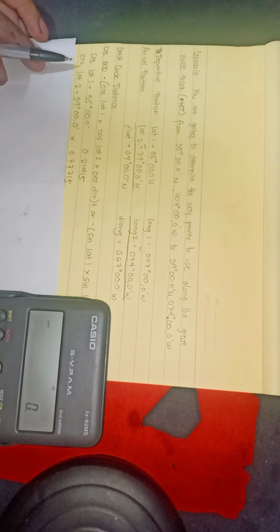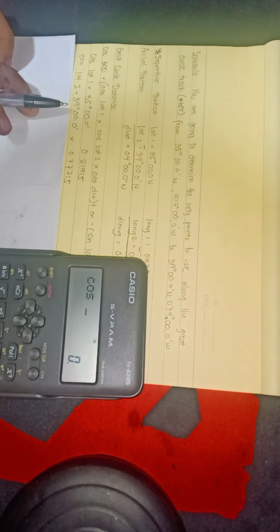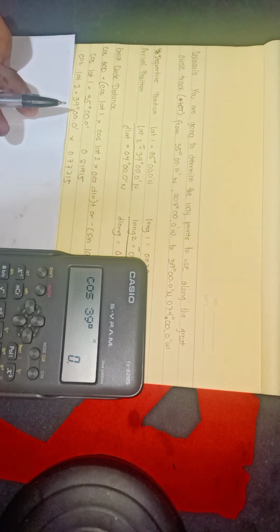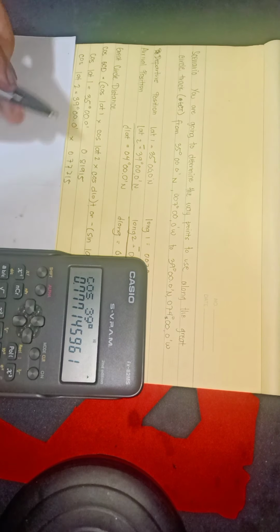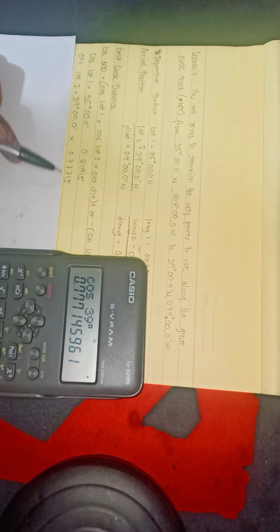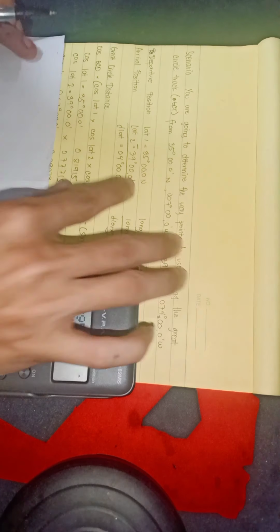The next step is the cosine of latitude 2, which is 39 degrees. Get the calculator and type cosine 39 degrees, and the answer is 0.77715. So the equivalent of cosine latitude 2, which is 39 degrees, is 0.77715.